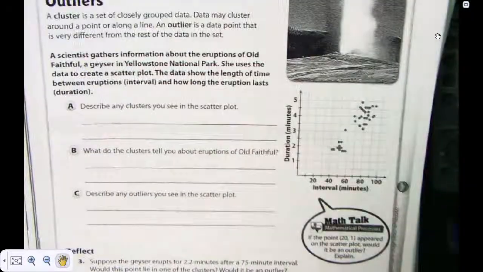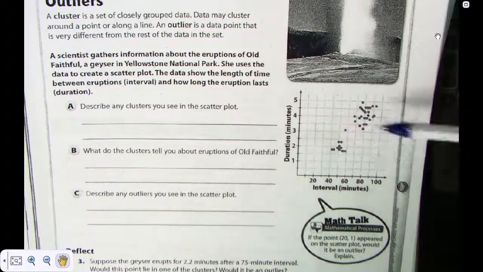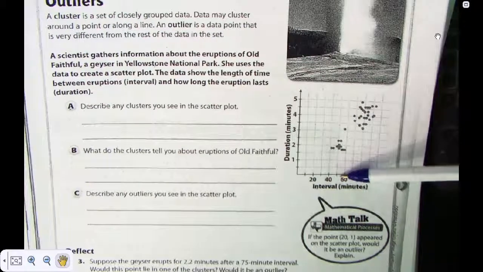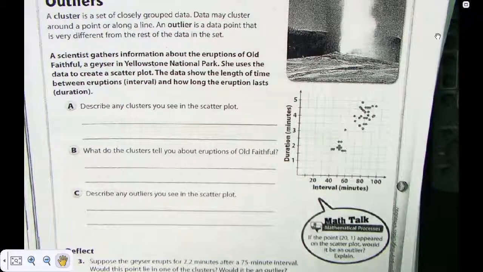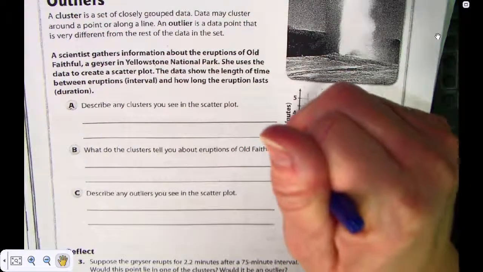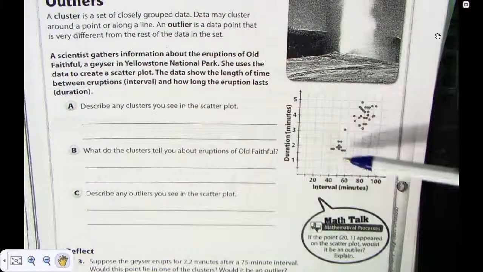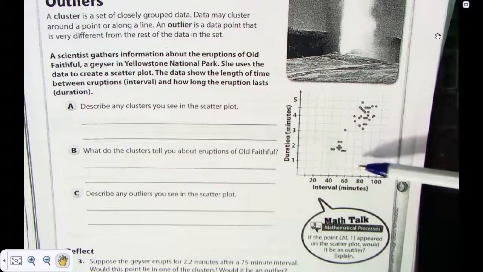Okay, here's Old Faithful in Yellowstone National Park. The scientist took this data and recorded the interval, that means between eruptions: how long between eruptions, and then how long they lasted after they erupted. Okay? So she found this data right here.